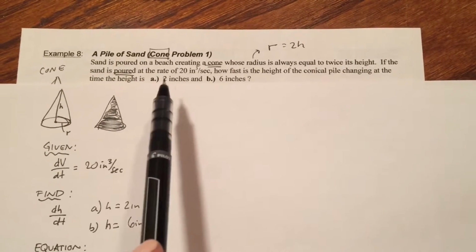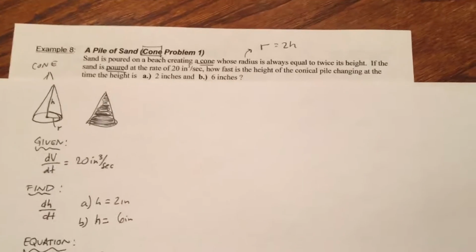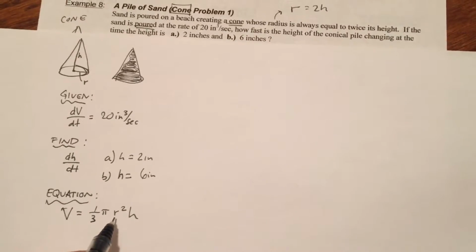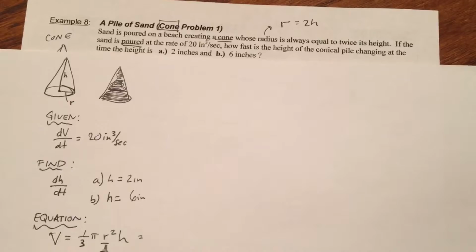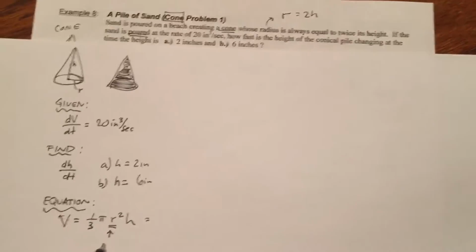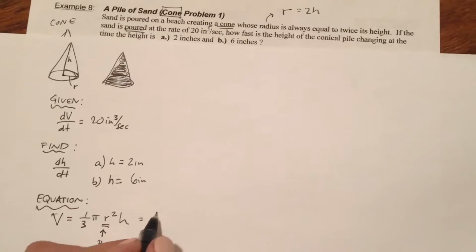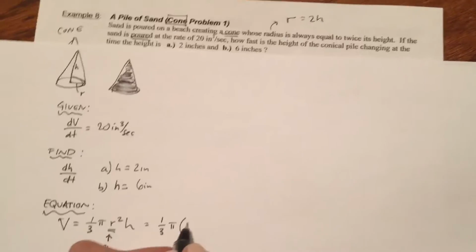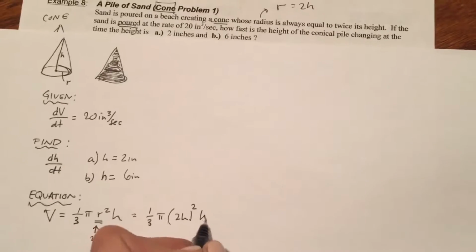They don't tell us anything about radius, so we have to get rid of it. Instead of r squared, I'm going to substitute 2h squared, so we get 1/3 pi (2h) squared times h.